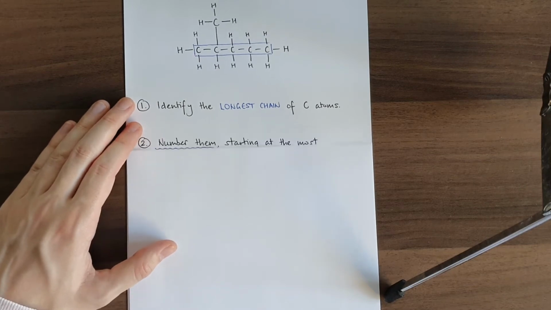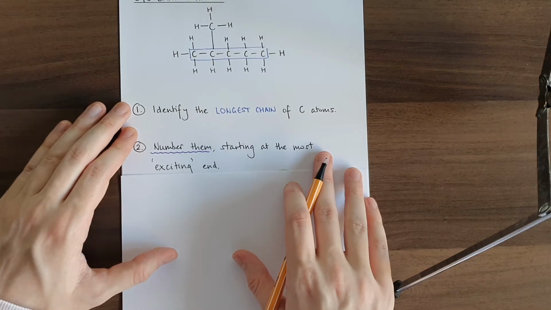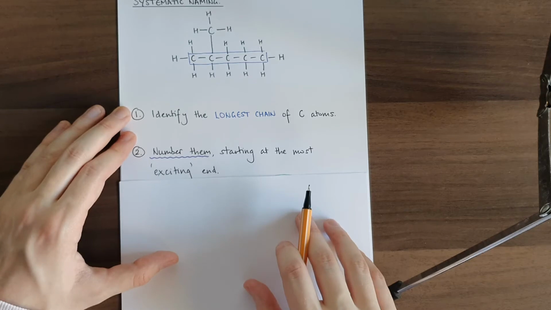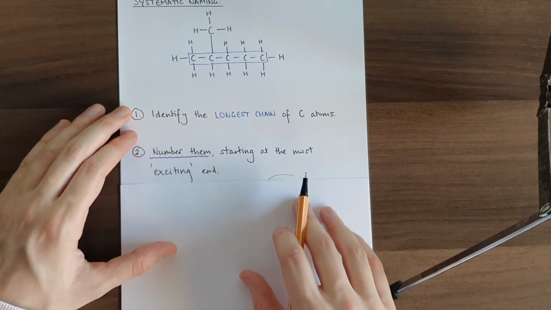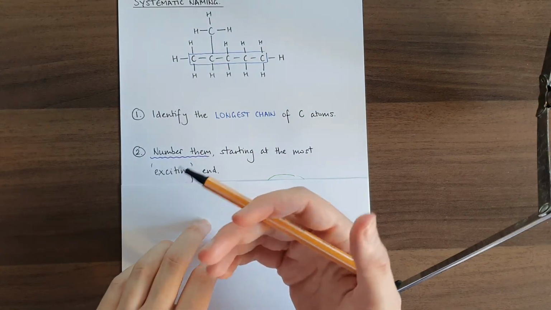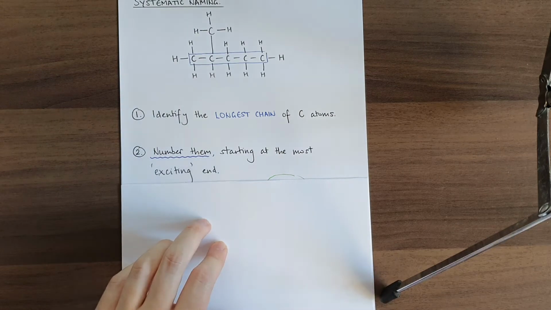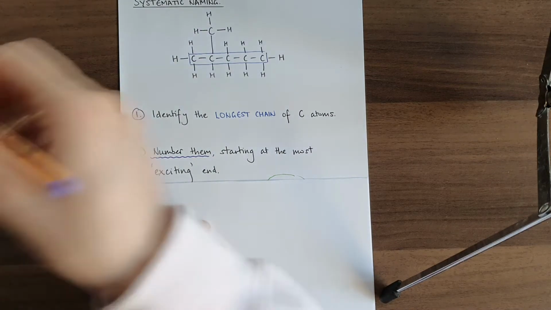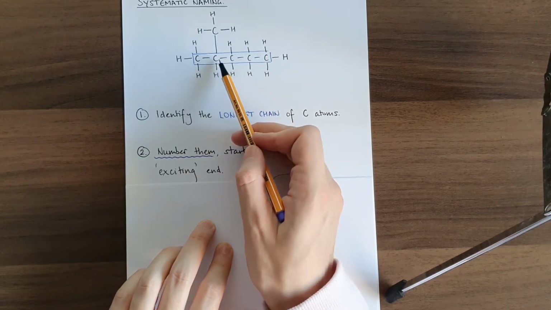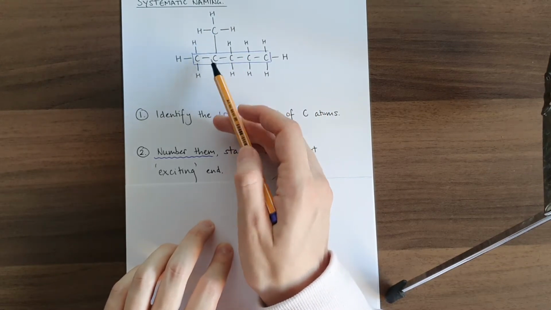Second step would be to number these carbons, and we want to start at the most exciting end. By exciting end, all I mean is the side that actually has something interesting going on, whether it be one of these branch things or some kind of functional group, which we'll look at in later videos, but the side that has the most going on. So clearly in this case, if we choose between the left side and the right side, it's the left side that's the most exciting, because we've got this branch going on here. So we're going to number them starting at the left.